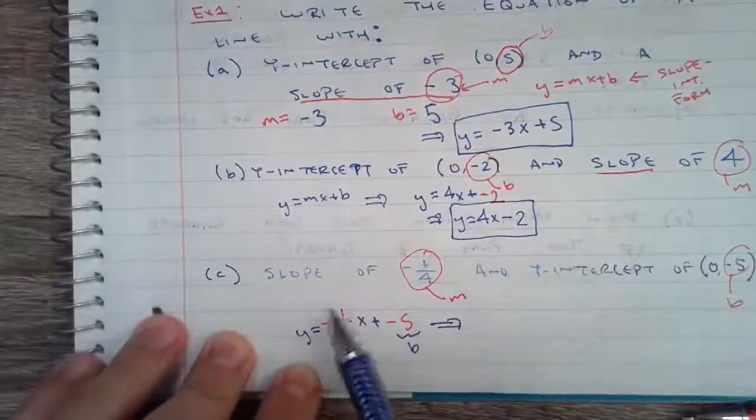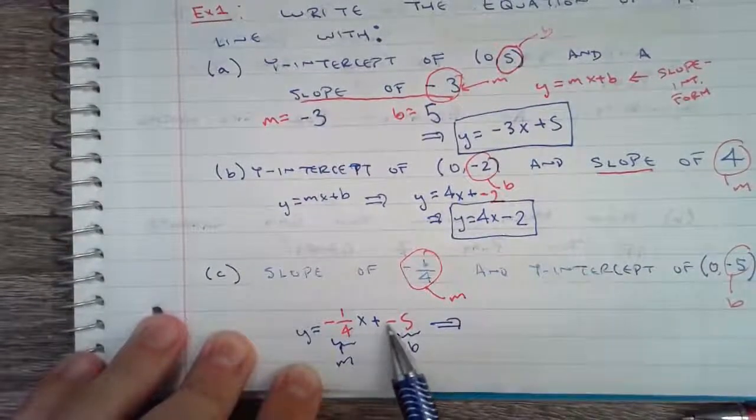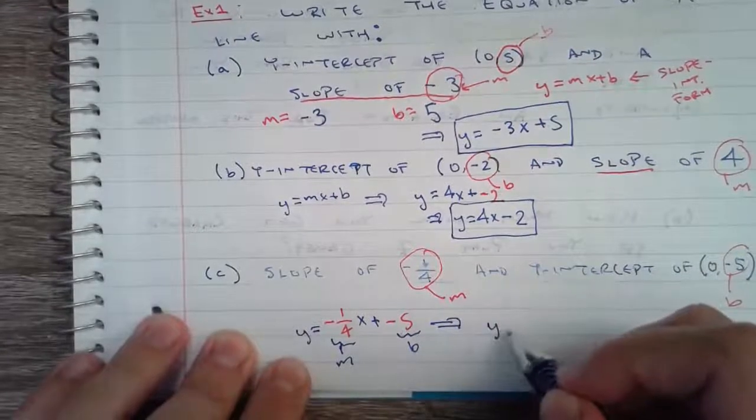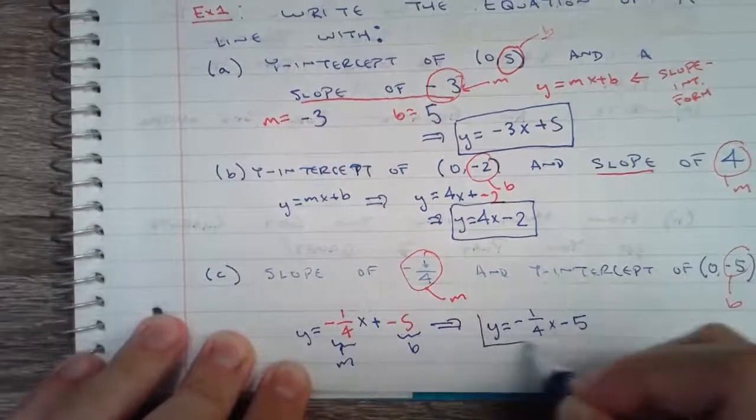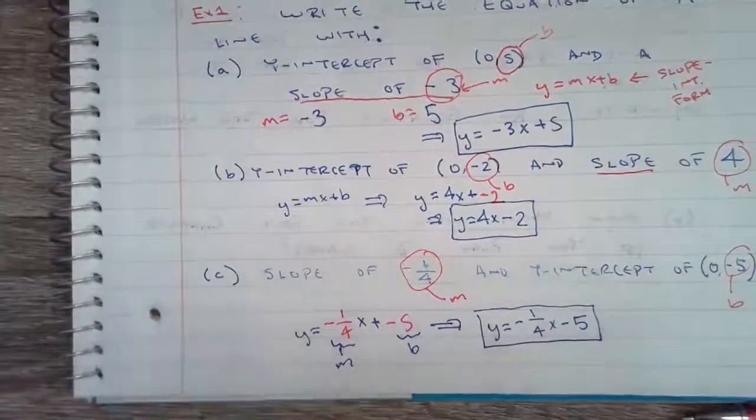Remember, this negative right here, that's fine. You could just leave it right there. But this is positive negative, it becomes negative. So you get y equals negative 1/4 x minus 5. And there you go. That's the equation that you want.